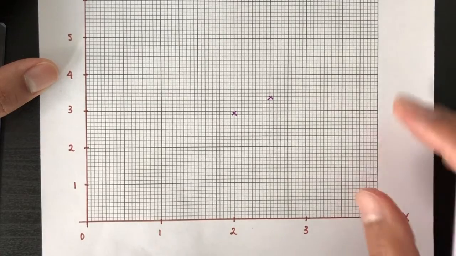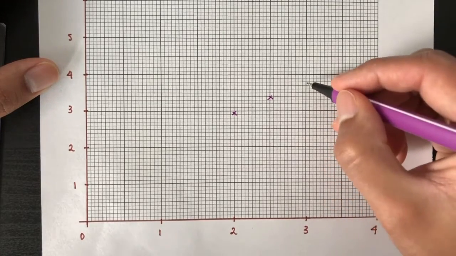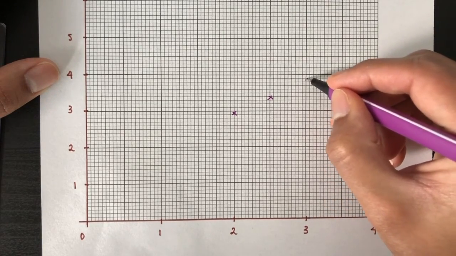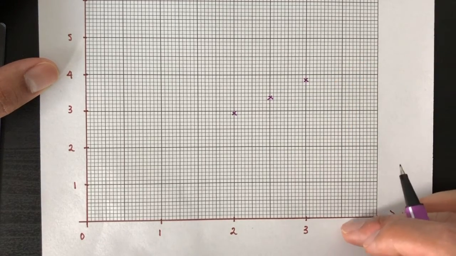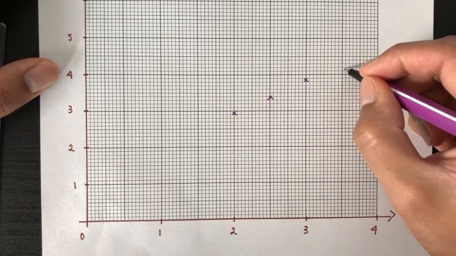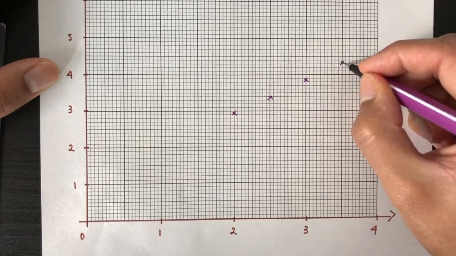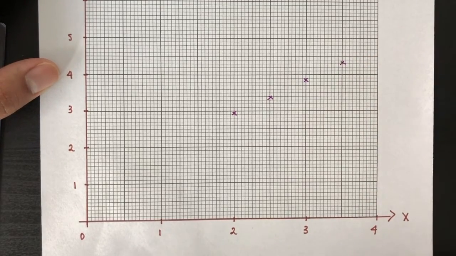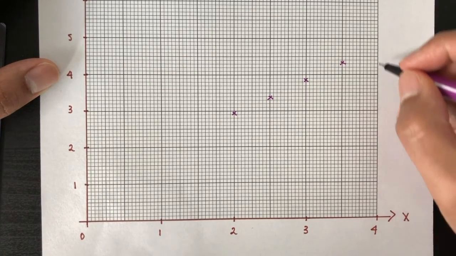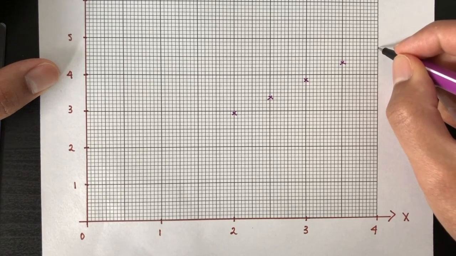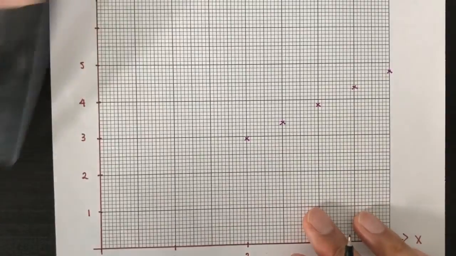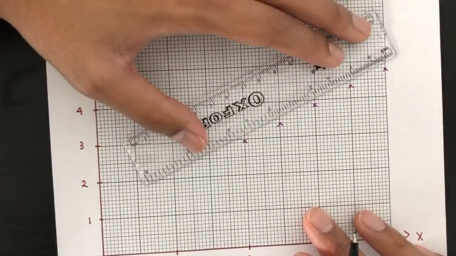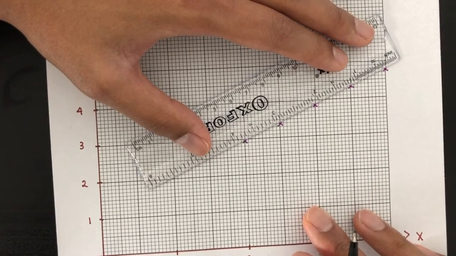Then we have 3, 3.85, will be right here. Then we have 3.5, which is 4.31, should be about here. Then we have 4, that will be 4.76, will be about here. Okay, so as you can see, it seems that we have a straight line. So let's join the points by a straight line.